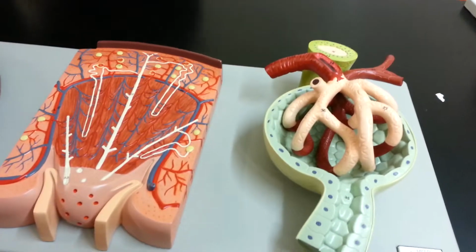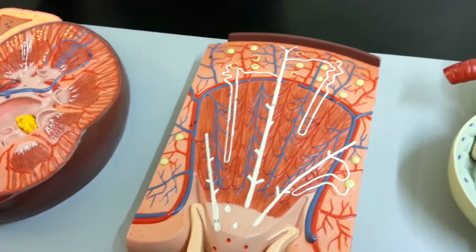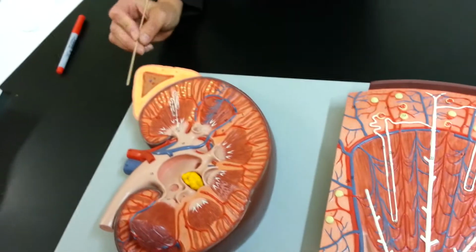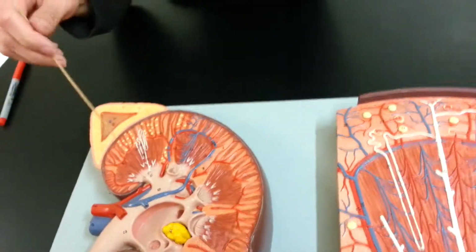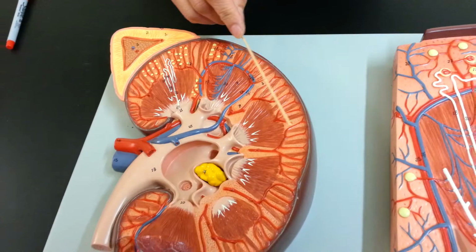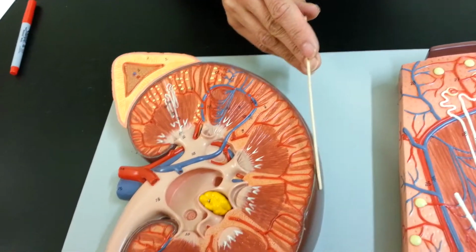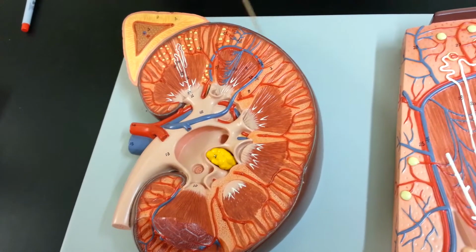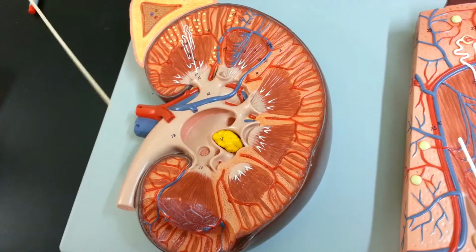So here we have a kidney with the adrenal gland on top. The adrenal gland has two tissue types, the cortex and medulla, right? Outer cortex, inner medulla. The kidney itself also has an outer cortex and inner medulla, right? So the outer cortex is underneath the capsule, right? So the renal capsule is all this brown on the outside, and here it's peeled back.